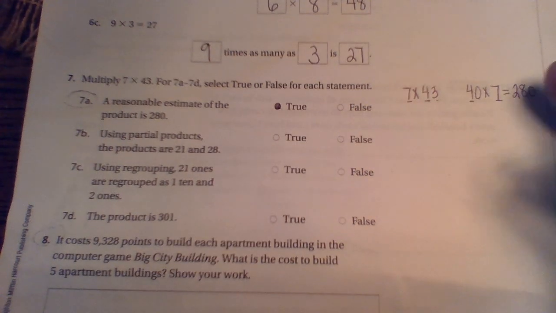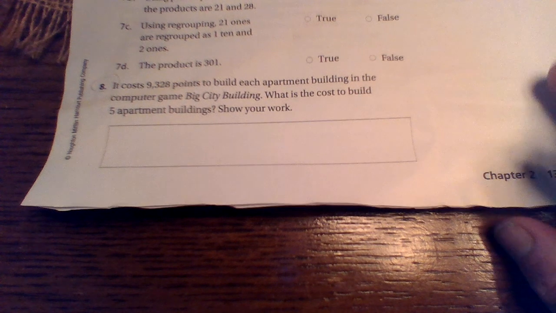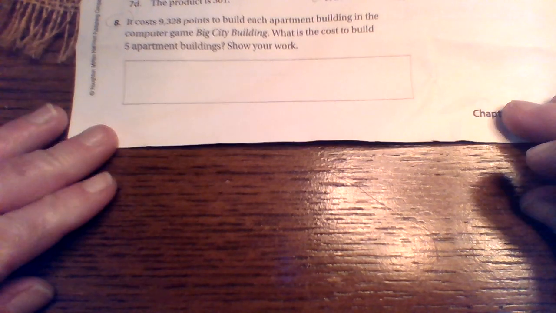And now we're going to go on. We're going to skip B and C and D. We're going to go down here to problem number 8. And I want you to look at this as I read it. It said it costs 9,328 points to build each apartment building in the computer game Big City Building. What would the cost be to build 5 apartment buildings?